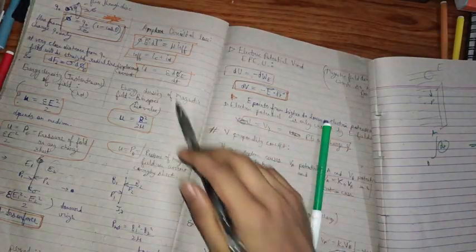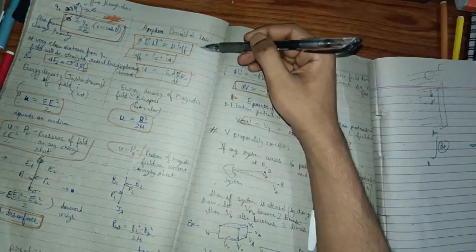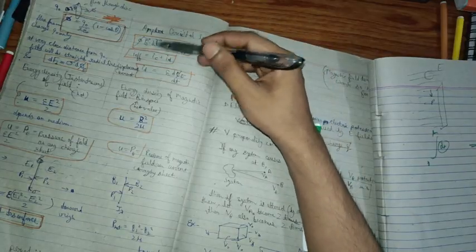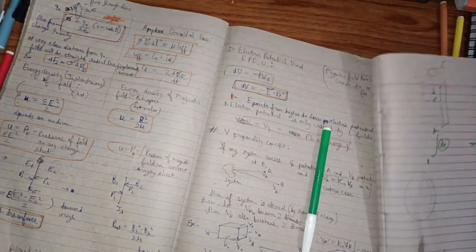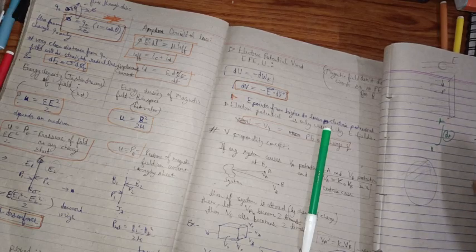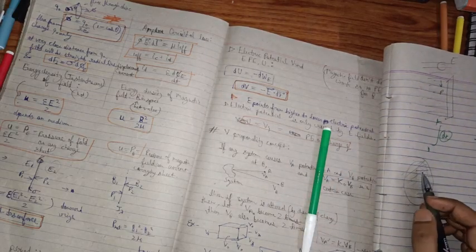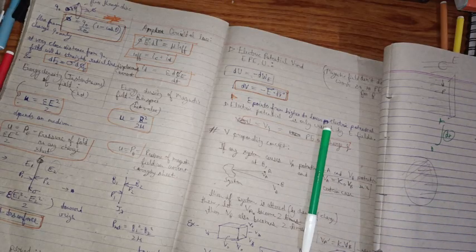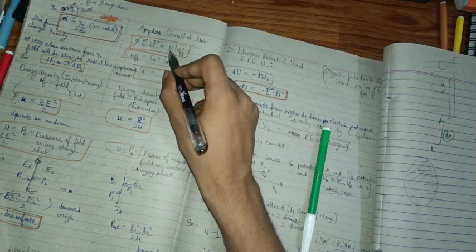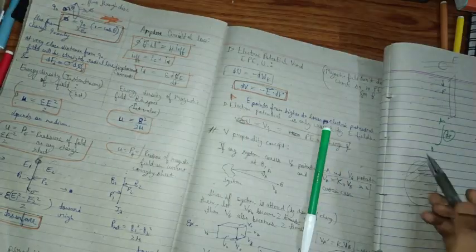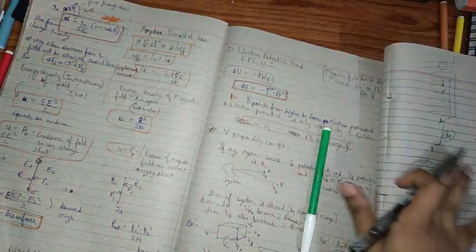Now one more thing in this case: Ampere's circuital law says that the closed integral of B dot dl in any loop, say I take a planar loop, equals the total current passing through that plane, I effective, into mu.